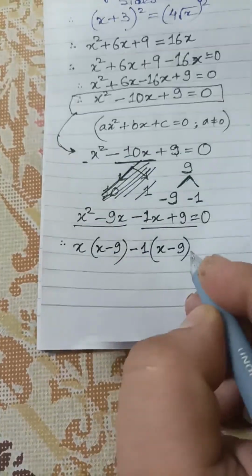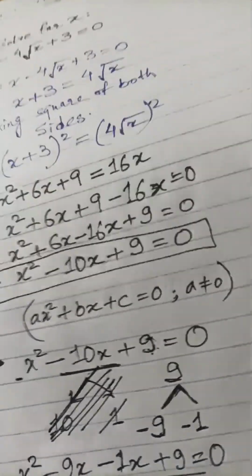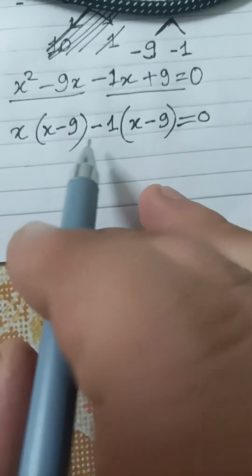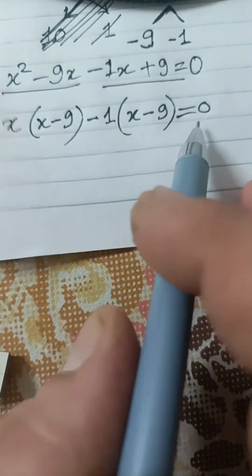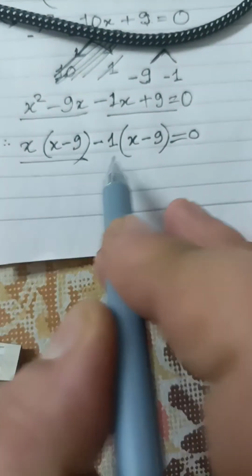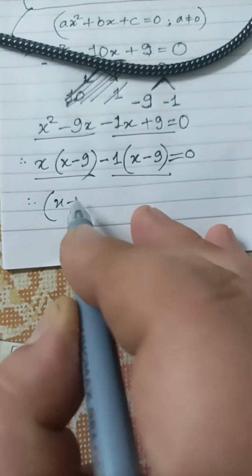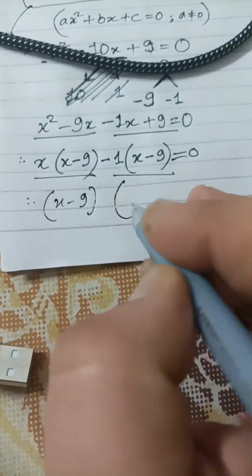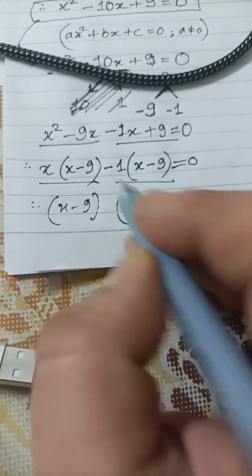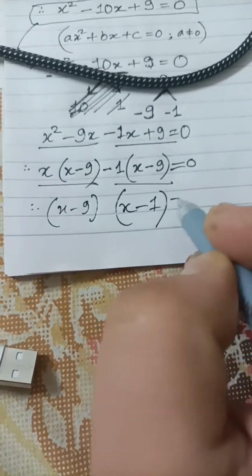Inside the bracket it would become minus 9. See that? What is your next step? Now you have x into x minus 9 minus 1 into x minus 9. These two terms have x minus 9 as common, so we'll take x minus 9 as the common term. So x would be left inside, and minus 1 would be left.